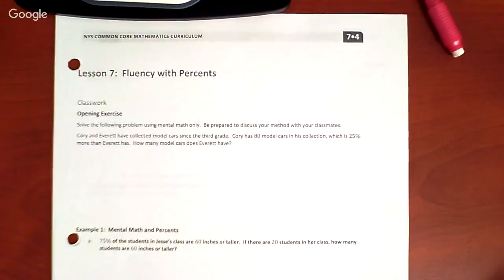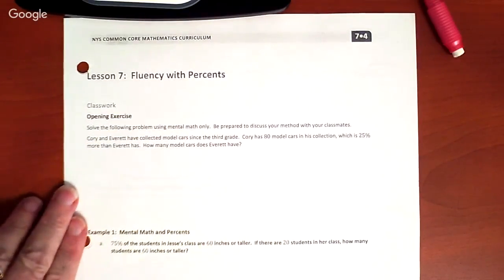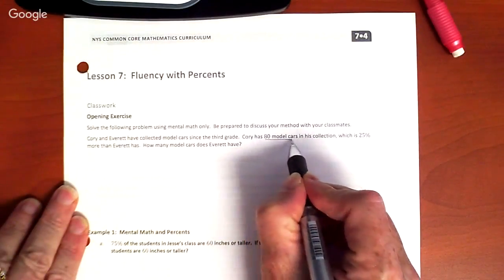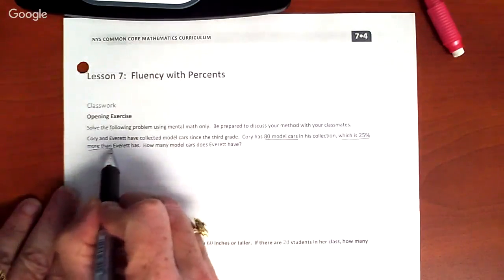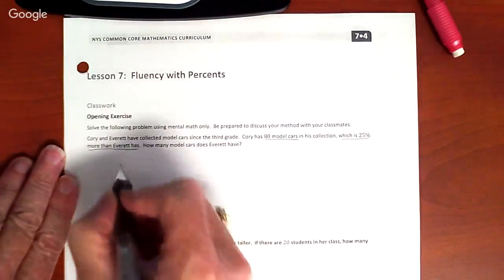This is lesson 7, fluency with percents. Corey and Everett had collected model cars since the 3rd grade. Corey had 80 model cars in his collection, which is 25% more than Everett has. How many model cars does Everett have?